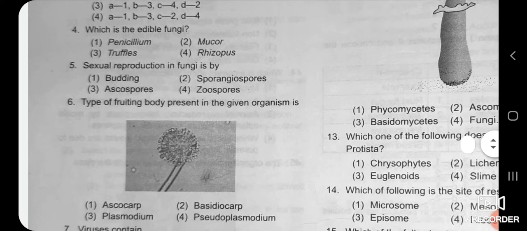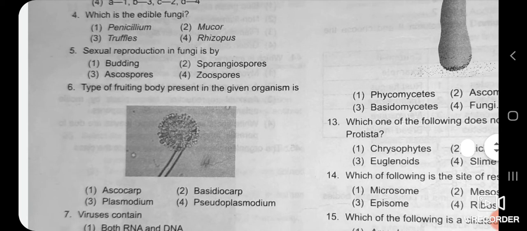Now the fourth question is: which is the edible fungi? In the fungi group, we have seen the Phycomycetes, Ascomycetes, Basidiomycetes, and Deuteromycetes, and we have also seen different tricks for them. But here the name of an edible fungus is asked, and we know that morels and truffles are edible fungi, but here only truffles are given. So the correct answer of the fourth question is the third one, because Penicillium is not an edible fungus. It is a fungus used for the production of antibiotics.